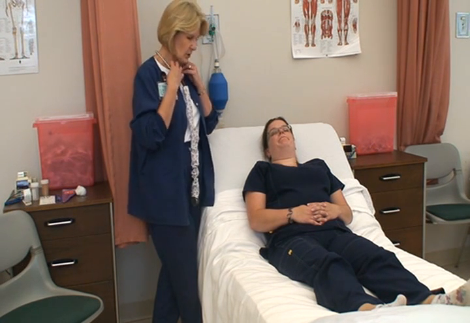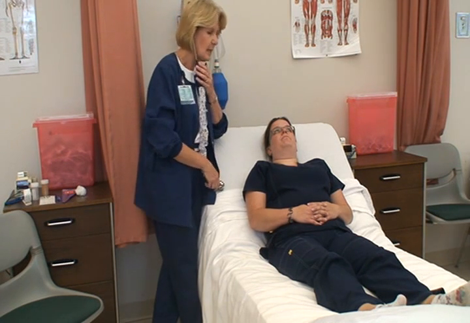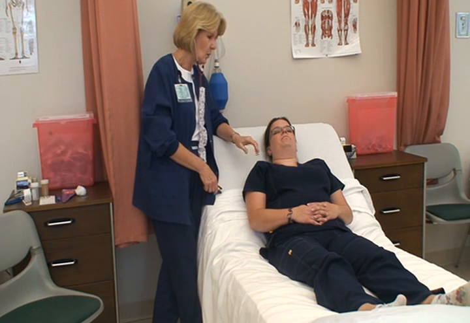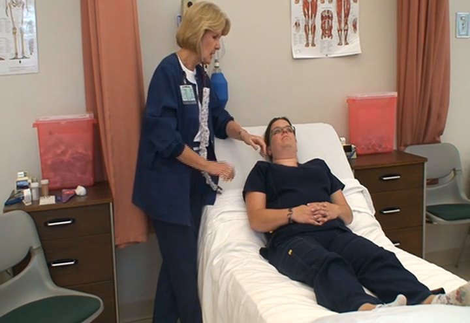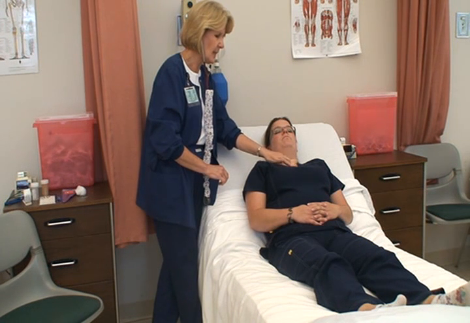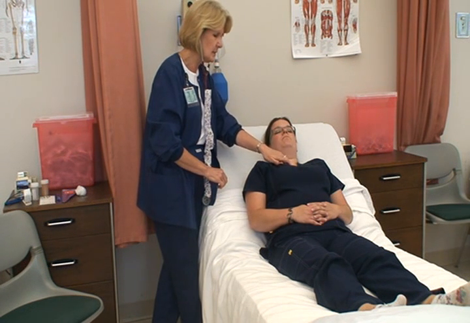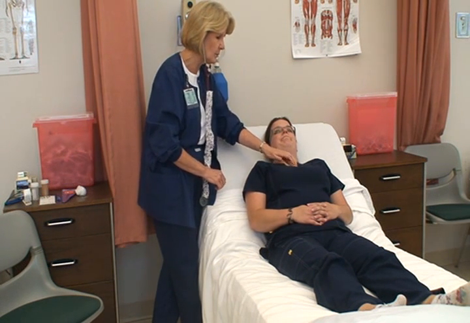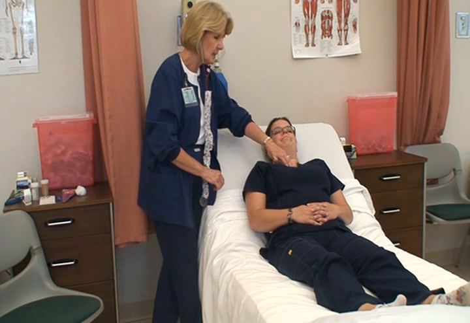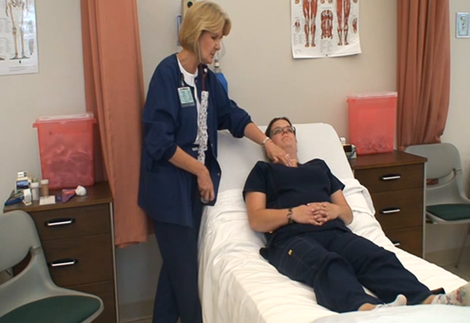So what we're going to do is start at the first location, which would be the second intercostal space on the right sternal border. So I'm going to, again, palpate, find that sternal notch, palpate down to that rise on the sternum called the angle of Louis, and then across, only this time, unlike when I'm checking the apical pulse, I'm going to come across into the second intercostal space, specifically on the right sternal border.